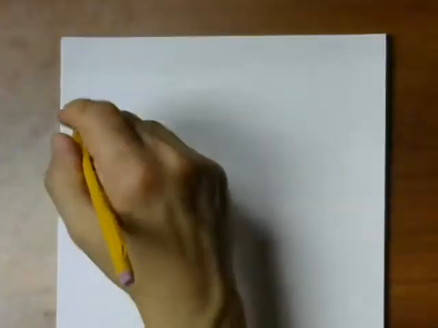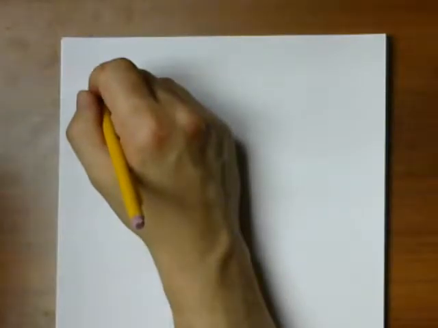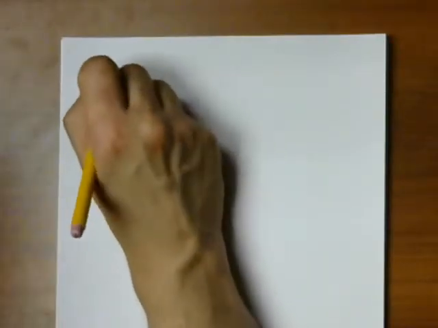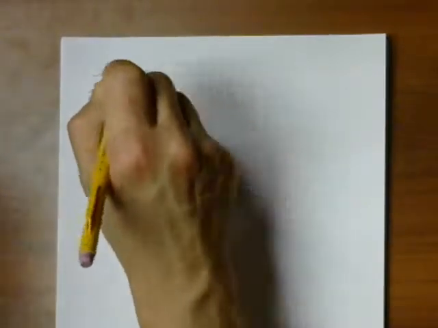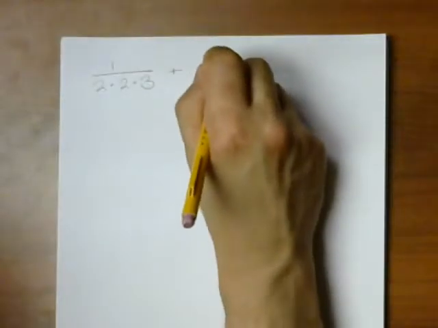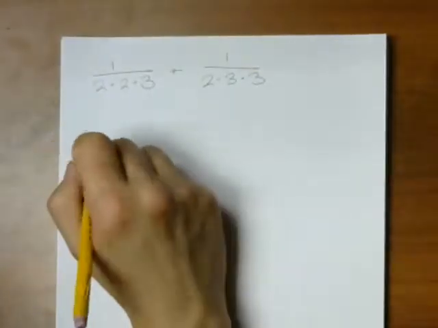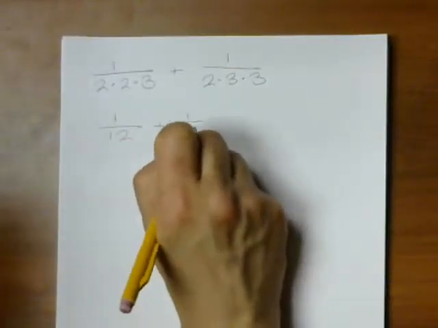We don't always have to multiply by the full denominator. What do I mean by that? Well, let's look at an example with fractions. Let's say we have this, which I could also just have written as 1/12 plus 1/18.